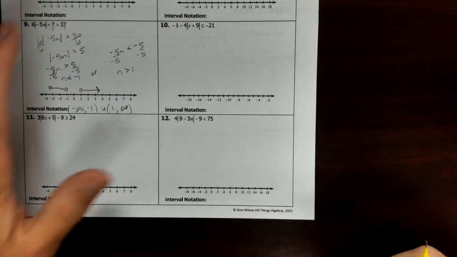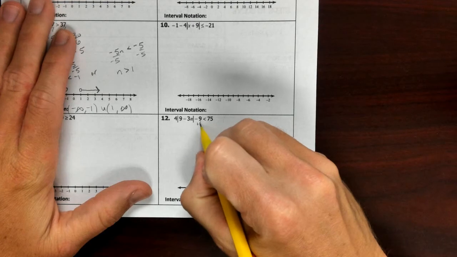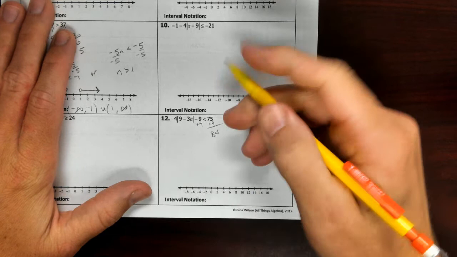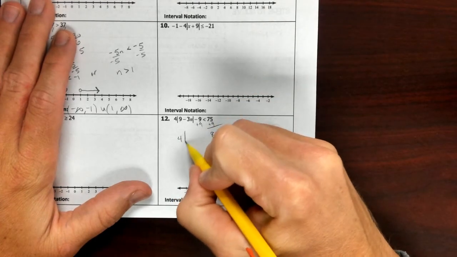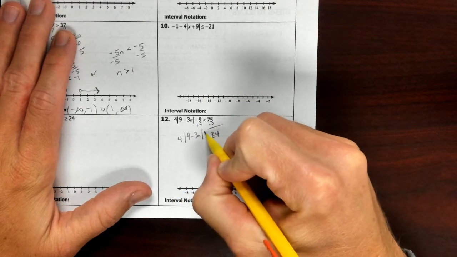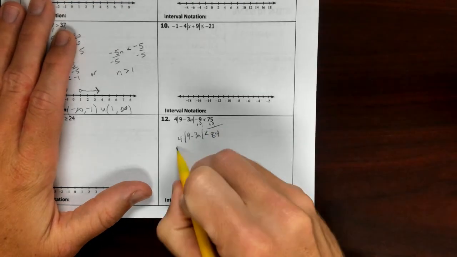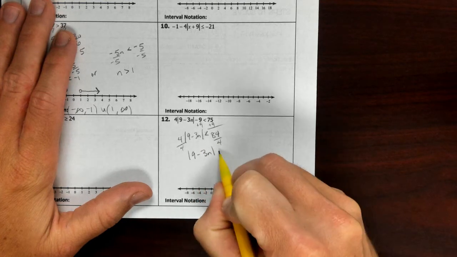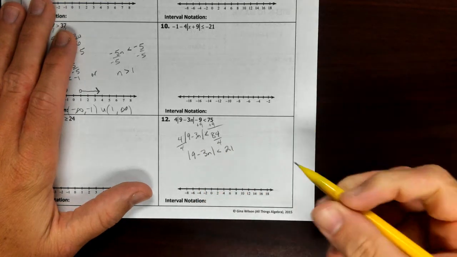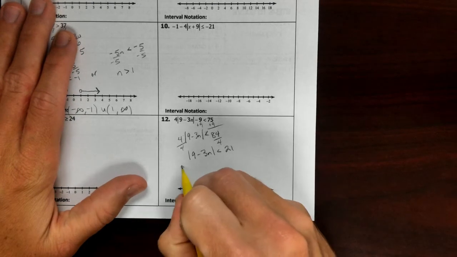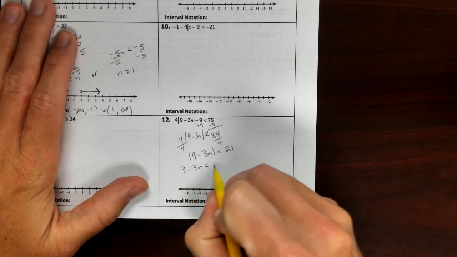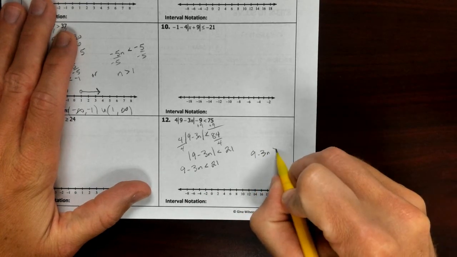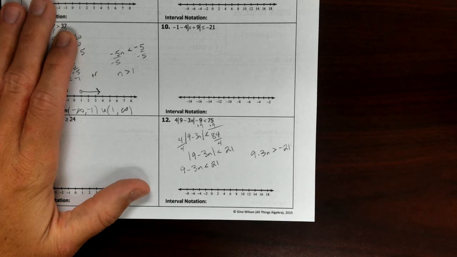I'm feeling nice today. Number 12, isolate for the absolute value, so add 9 to both sides. You get 84. Over here, you've got 4 times the absolute value of 9 minus 3n is less than that. Next step, divide by 4. Absolute value of 9 minus 3n is less than 21. So we have them isolated. Let's set up our two cases. Drop the absolute value, write it as it is; drop the absolute value, and switch the sign, and switch the inequality.